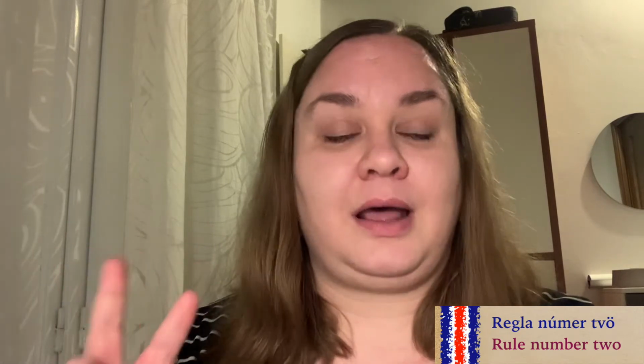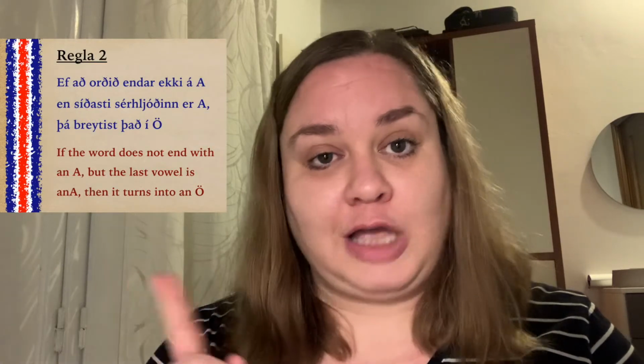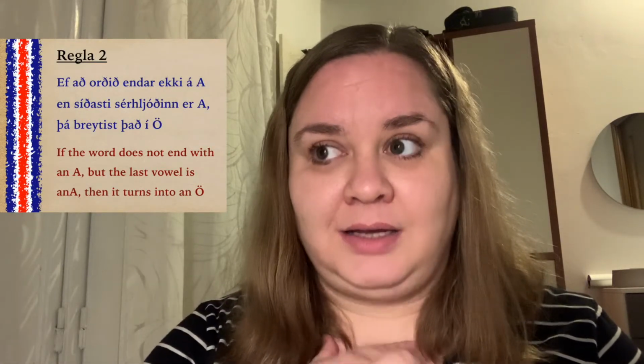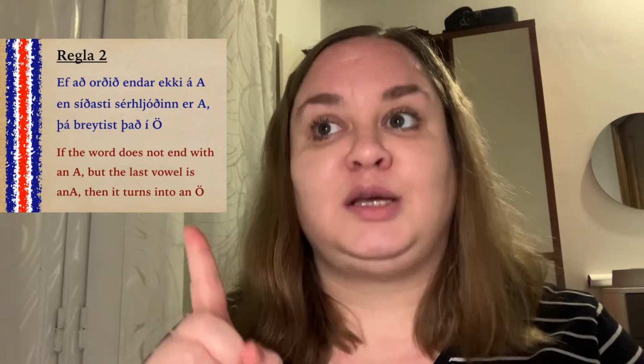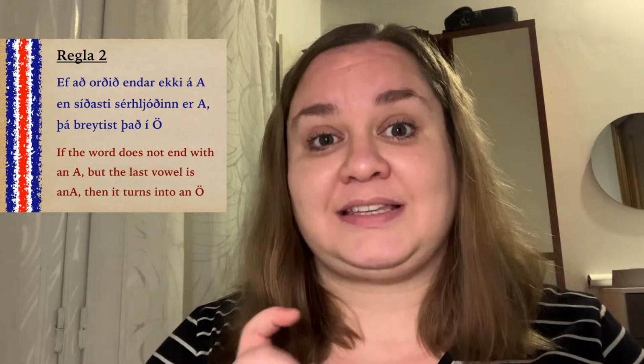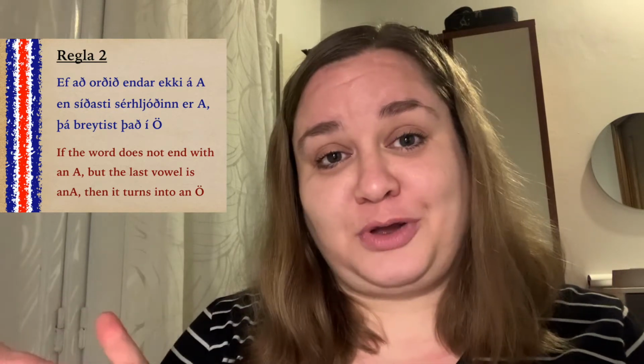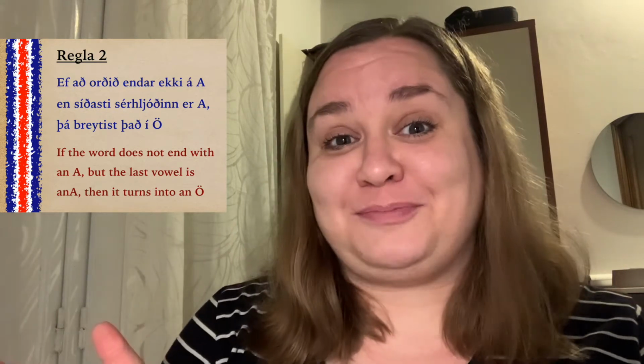So now it is rule number 2, or regla nummer 2. This is actually sort of an addendum to rule number 1. If the word does not end with an A, but the last vowel of the word is an A, it transfers into an Ö. And we have this hopefully familiar sound change: A verður Ö, or A becomes Ö. Okay, sounds a bit abstract. I'll just give you examples, then you'll be quick to catch up on it.